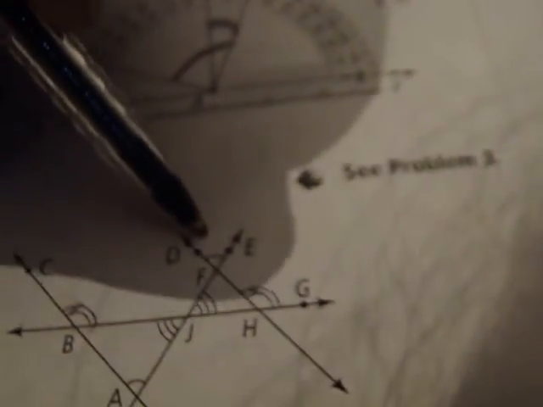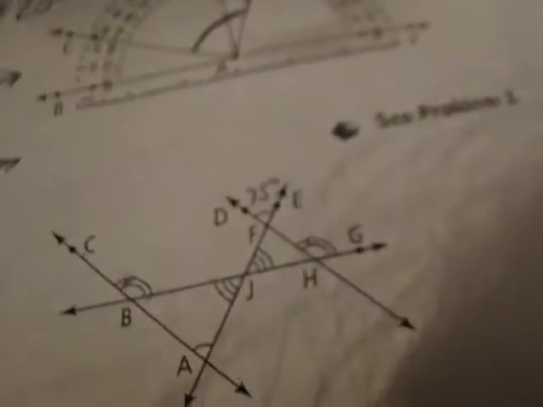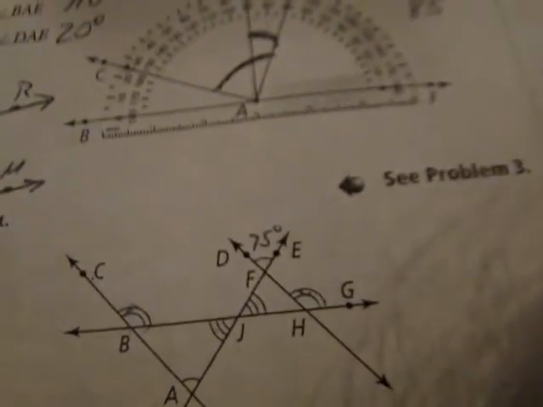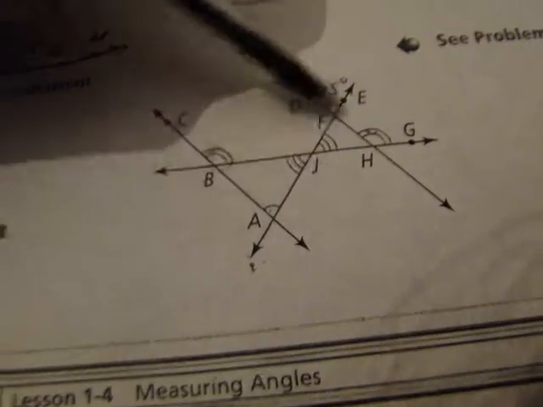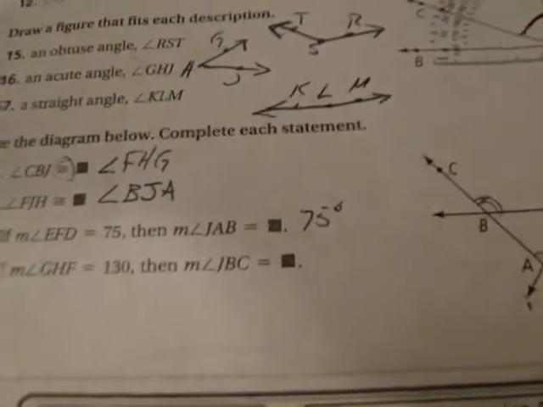Not too hard. Number 20, if the measure of angle EFD is 75, all right, let's look at this. EFD, that's this little angle right here. It says 75. You see how I wrote that in right away? It makes my life easier. So if EFD is 75, then the measure of angle JAB, here's J, here's A, here's B. Aha, you see how it has the same mark? That means they're congruent. So the measure of angle JAB, very simply, must also be 75 degrees.